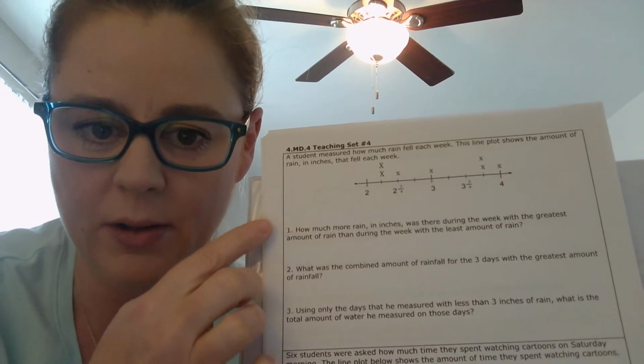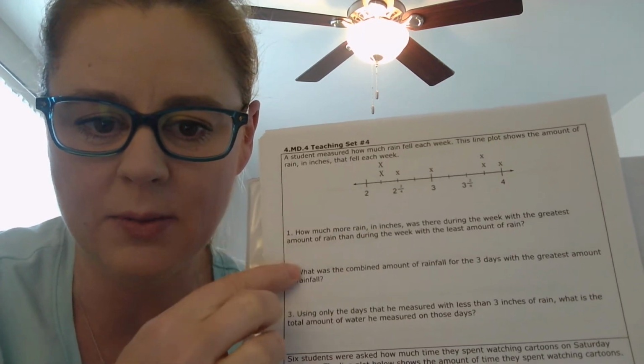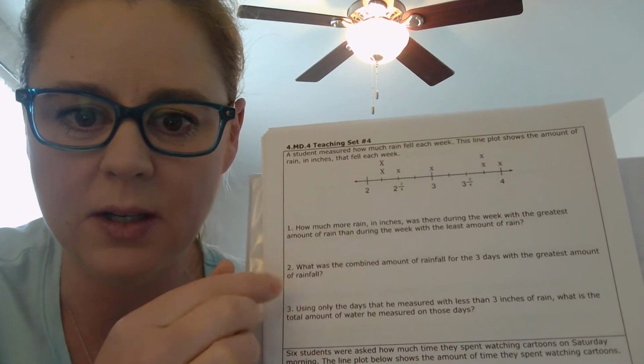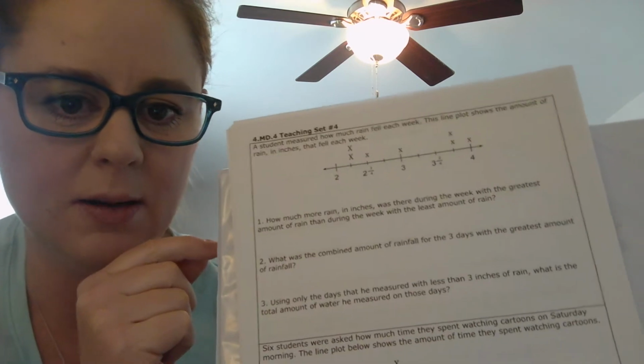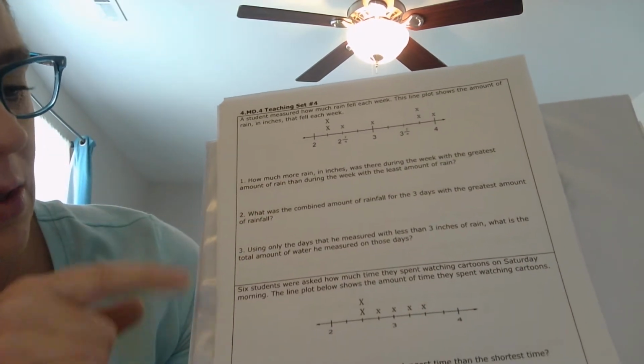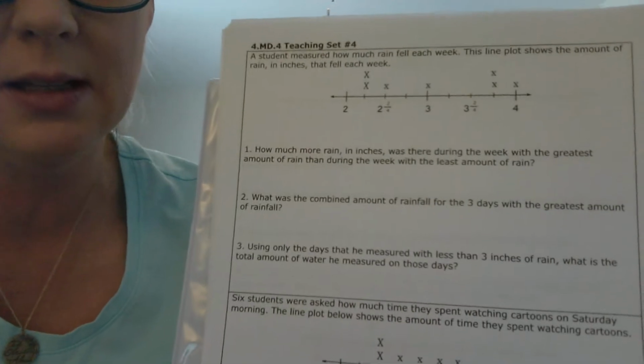I'm looking at teaching set number four today, MD4, and it gets into having to interpret your line plot and look at the information on your line plot to be able to answer some real world problems. So that's what we're going to do today. There are two line plots here with 3 questions each. So let's get into that today, and then you guys will be on your way with your student set.